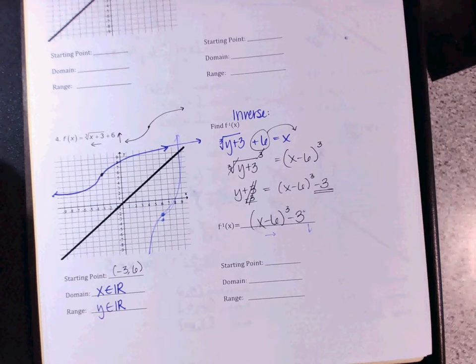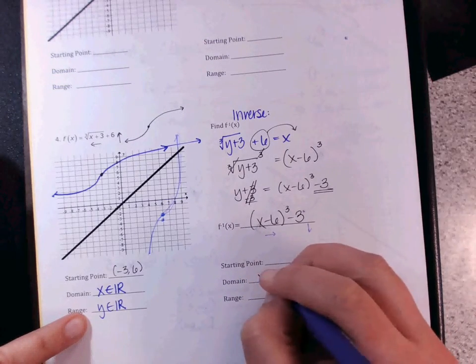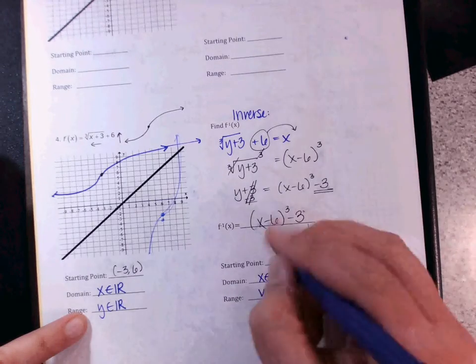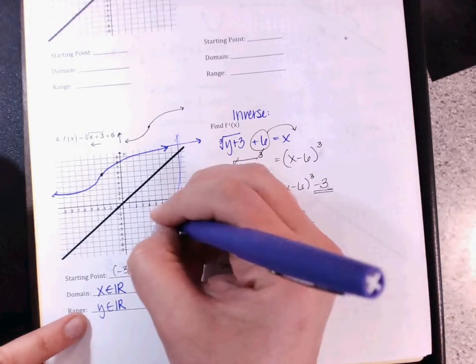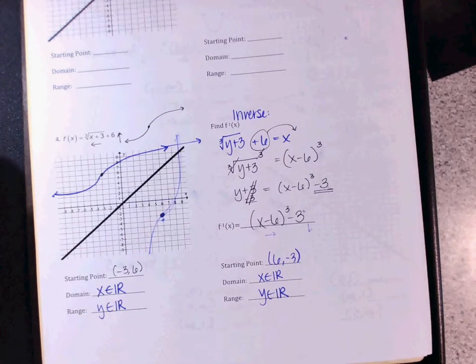So, okay, then what would your domain and range be? All real numbers. Good. So all real numbers. All real numbers. And then starting point. What was my starting point for that one? Good. Okay, there's one more left that we are going to do.